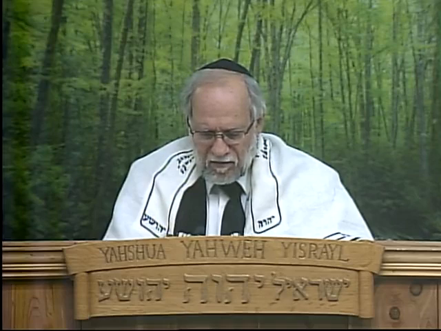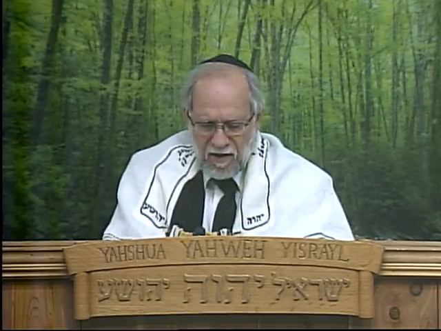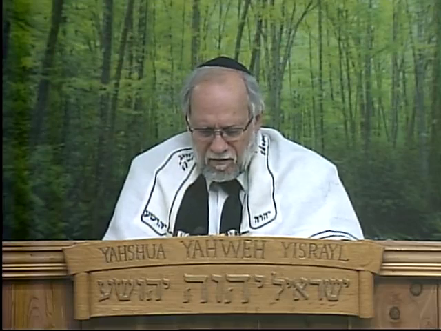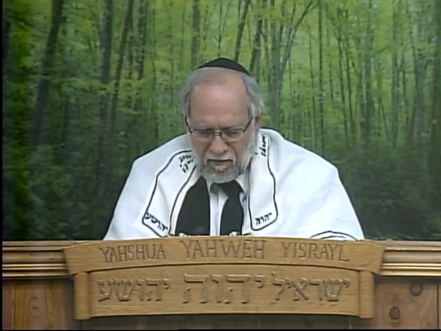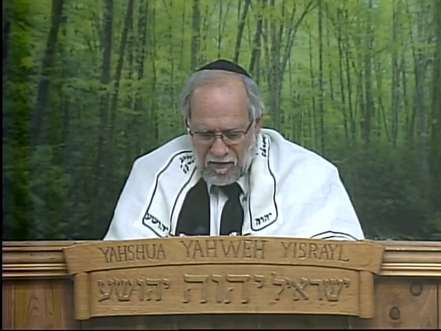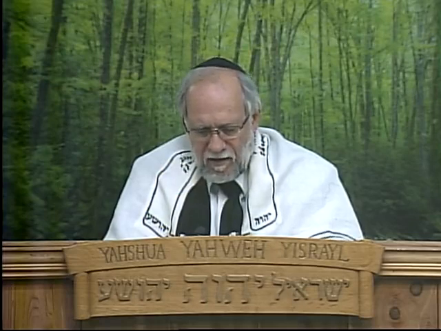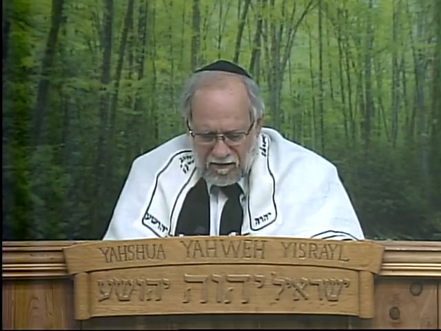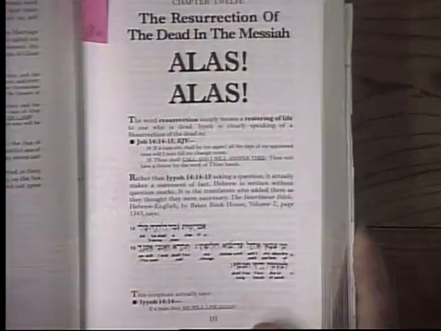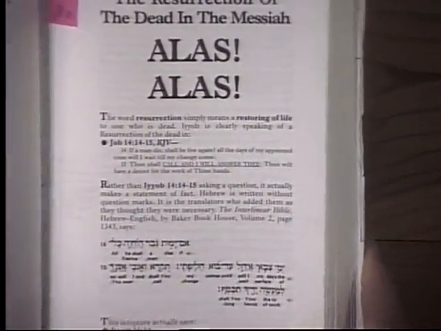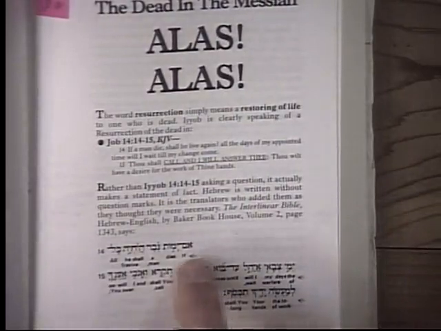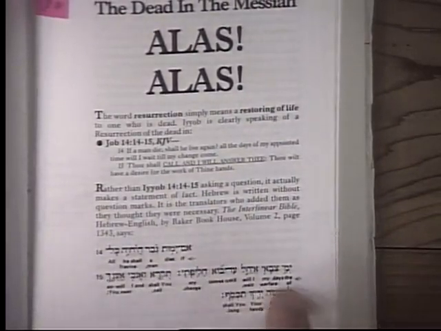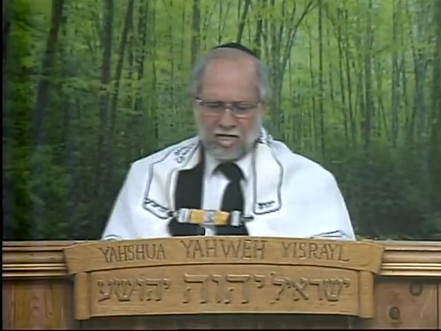And we see here in the Interlinear Bible Hebrew English by Baker Bookhouse, Volume 2, page 1343. That's the Interlinear Bible Hebrew English by Baker Bookhouse, Volume 2, page 1343. It says in verses 14 and 15, now if you notice here, you should have your books, but if you notice in here, Hebrew is read from right to left, and that's exactly how you will read it in here, okay?